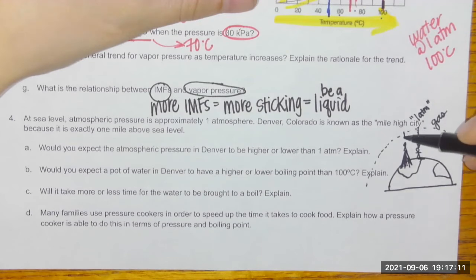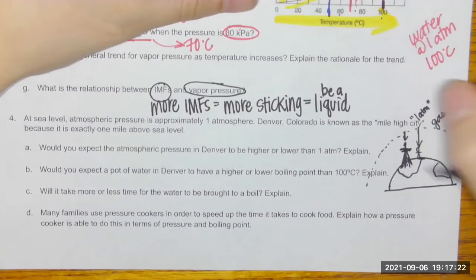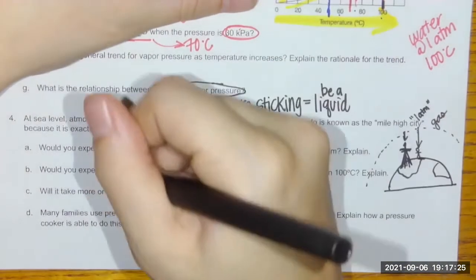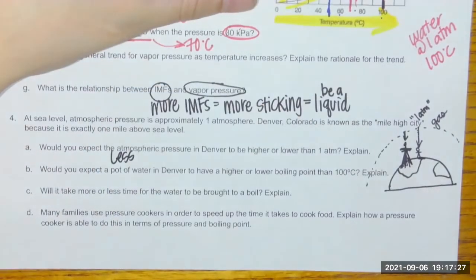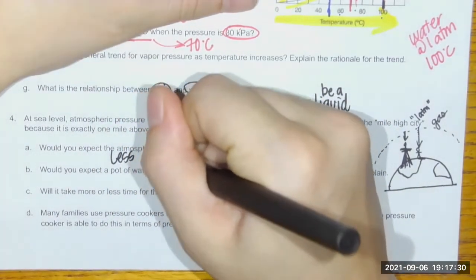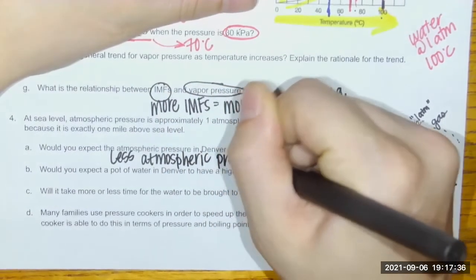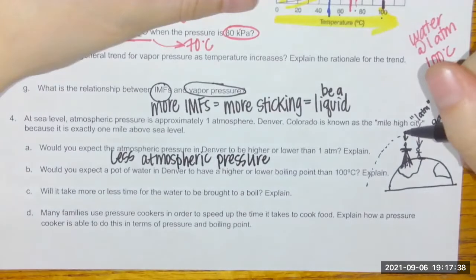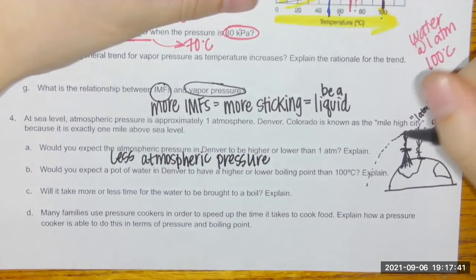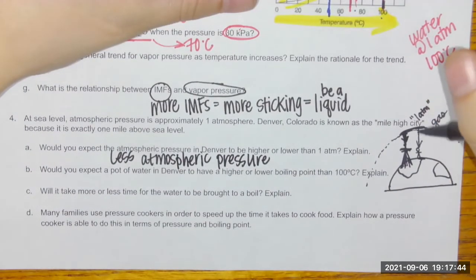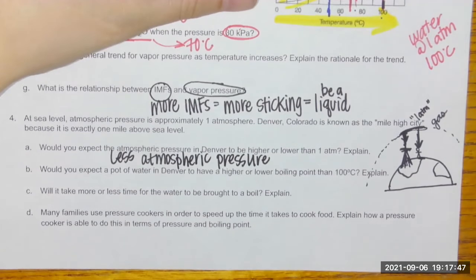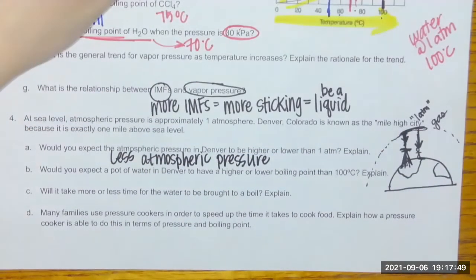So you have a lot less gas particles pushing down on your head due to gravity. So if this is Denver up here on a mountain, they're going to have less atmospheric pressure, simply because they're higher up, so they've got less particles between space and them pushing. So there's less pressure, that's the point.